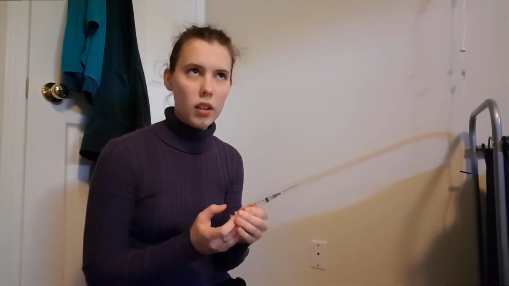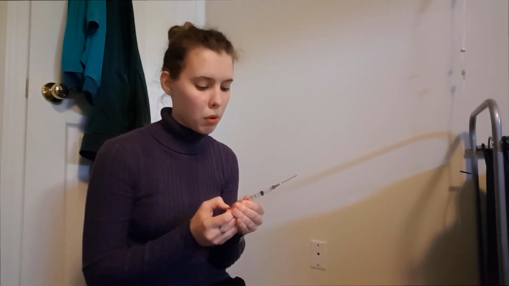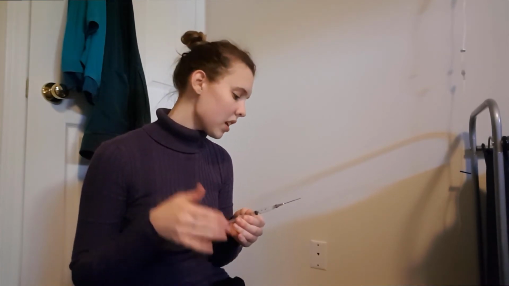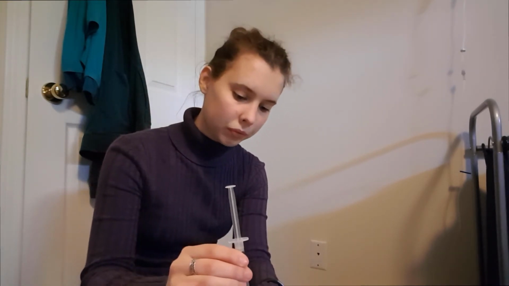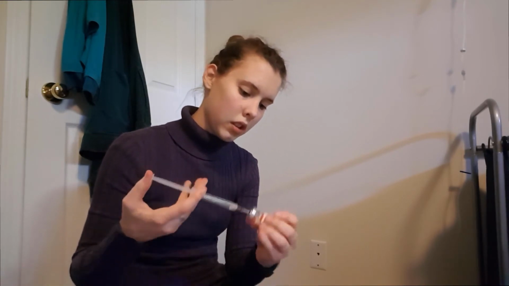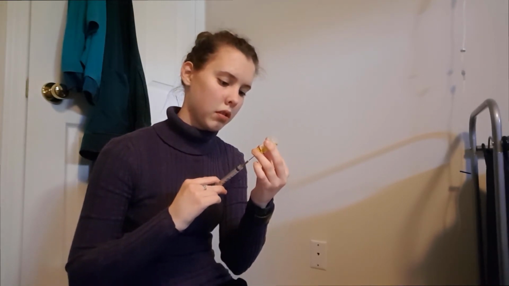So I'm just going to draw up the med. So it was 1 gram per 4 milliliters. So I'm going to pull 4 milliliters. At this point, it'd probably be easier to grab the 5 ml syringe instead of the 3. But because I did the Mini Bag Plus, I didn't go through these steps. So bear with me.